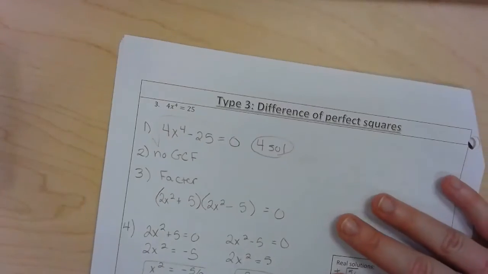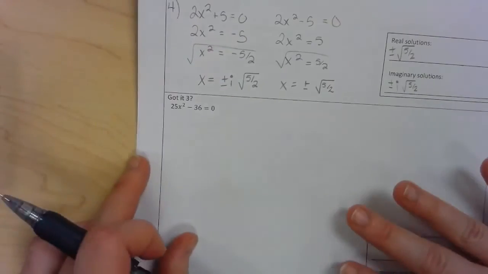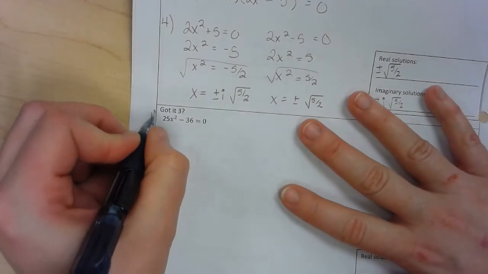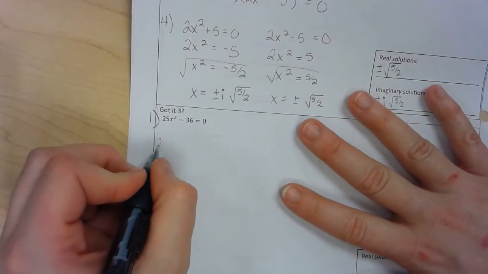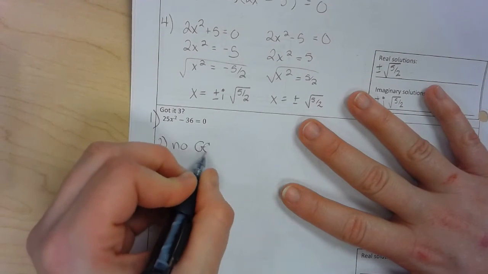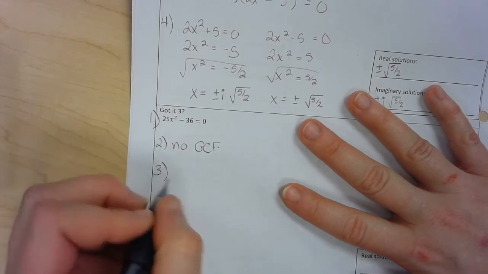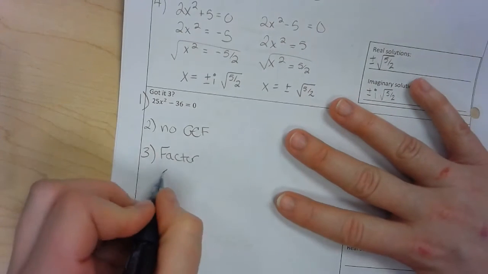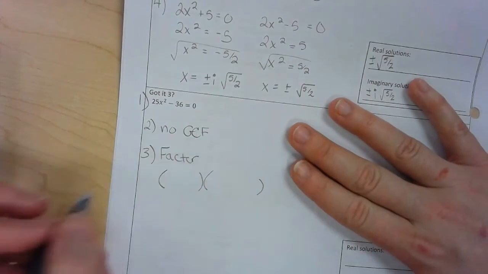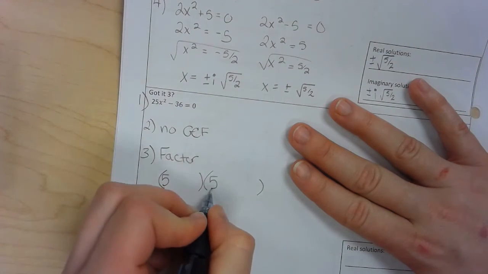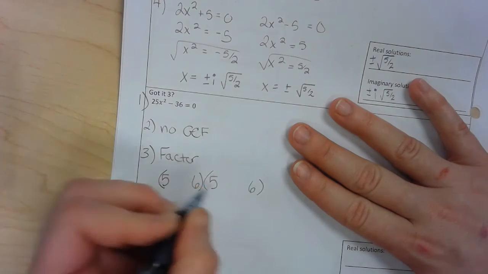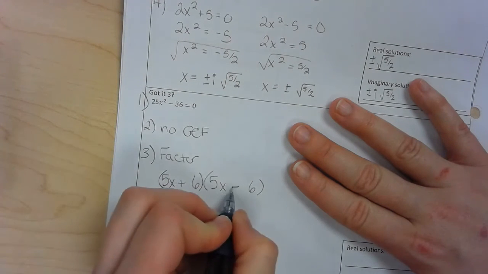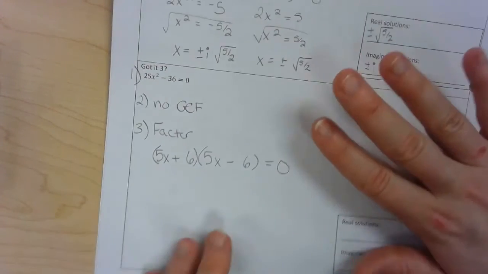Let's see, difference of perfect squares. Let's take a look at these perfect squares. Oh, I like these. So step 1, set it equal to 0. I'm just going to put that there because it is equal to 0. Step 2, please notice there's no GCF. Step 3, we're going to factor this because it's the difference of perfect squares. I can do it pretty quickly just by doing the square root of 25 is 5, the square root of 36 is 6, and the square root of x squared is just x. So 5x plus 6, 5x minus 6, as we've learned before.